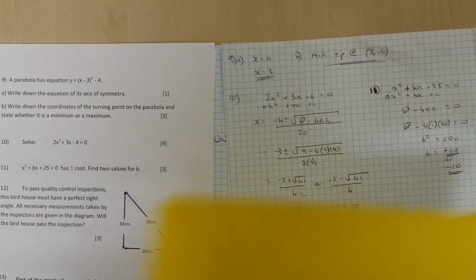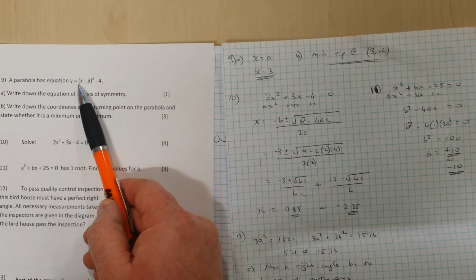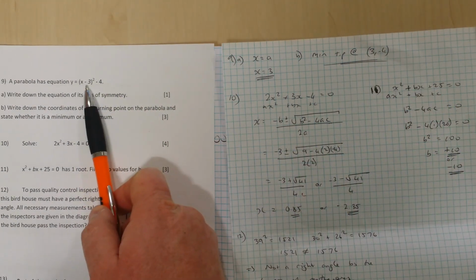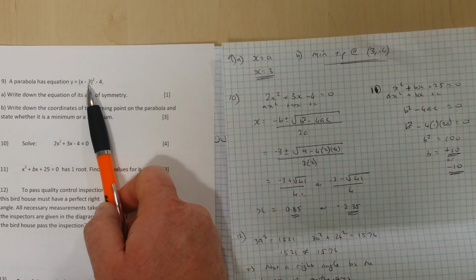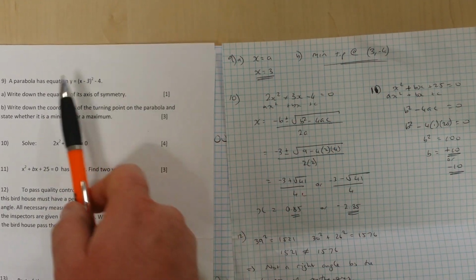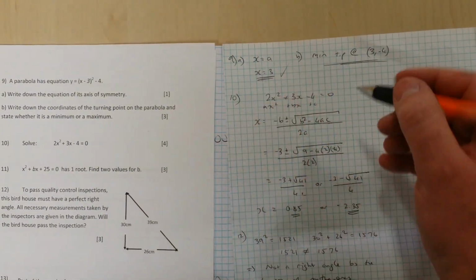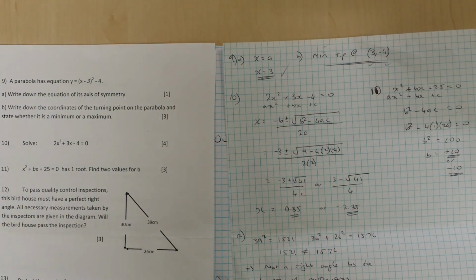For B, it's a minimum turning point because this x squared is positive, so that means it's a positive happy face, and the turning point is going to be 3 minus 4. Remember, it's always the opposite symbol of what's in here. Okay? And it's 1 mark for getting the equation of the axis of symmetry correct, 1 mark for knowing it's a minimum, and 1 mark for each of the coordinates in the turning point.